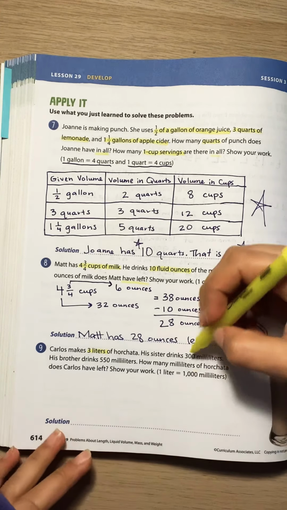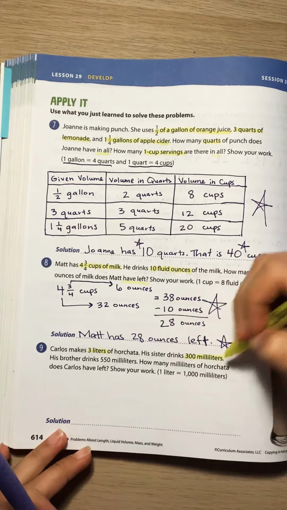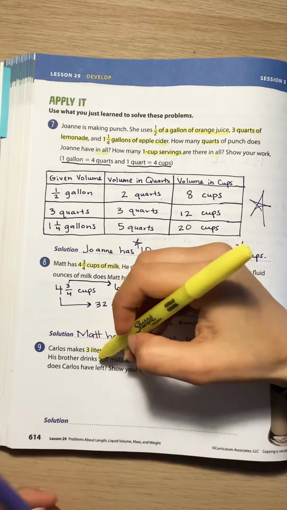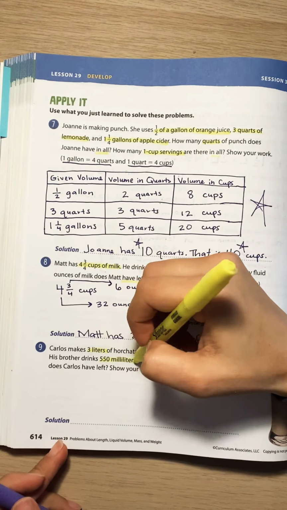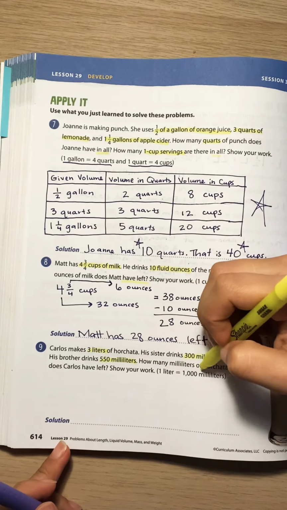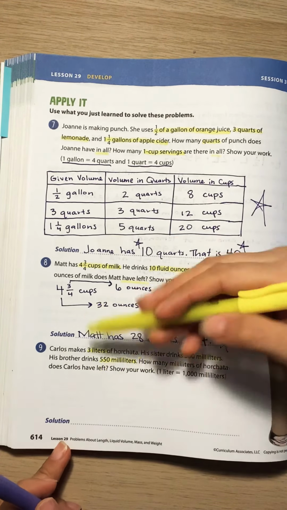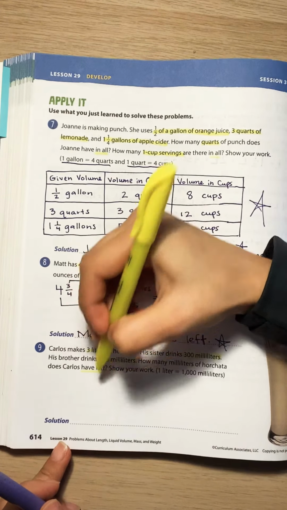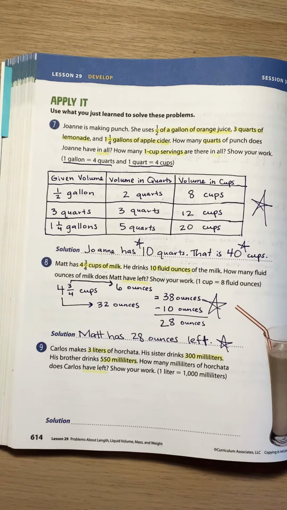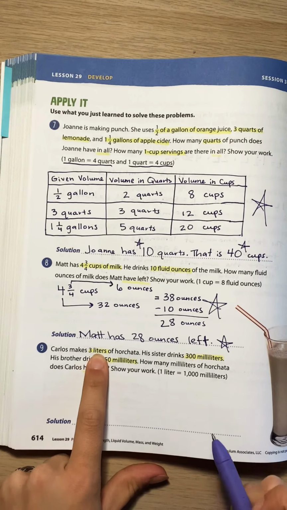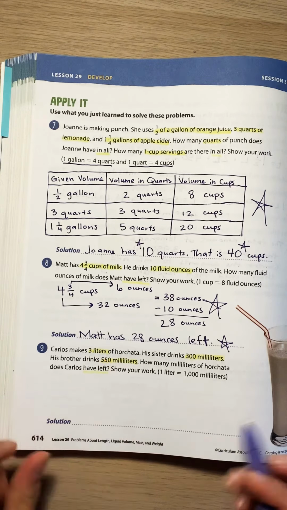Anyway, he makes 3 liters of it. His sister drinks 300 milliliters. His brother drinks 550 milliliters. How many milliliters of horchata does Carlos have left? So how much remains, which means I'm subtracting. And they give you the hint that 1 liter equals 1,000 milliliters. So we have to convert what he made in liters into milliliters.